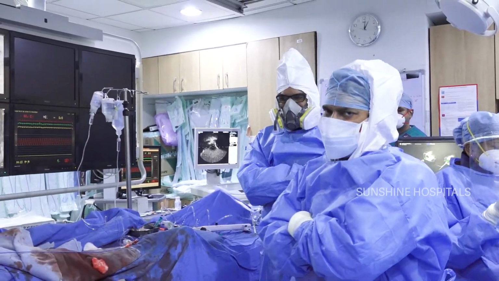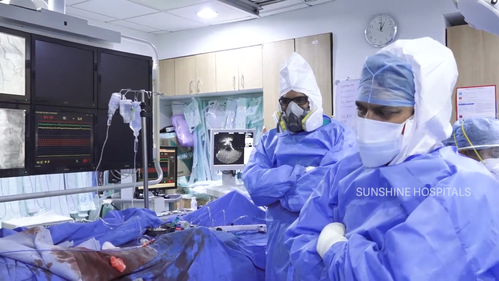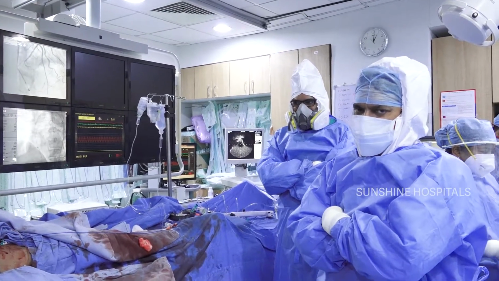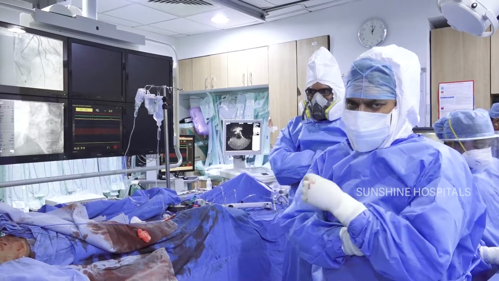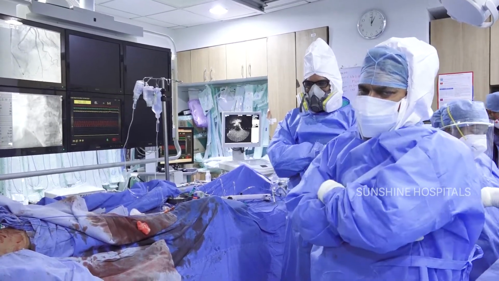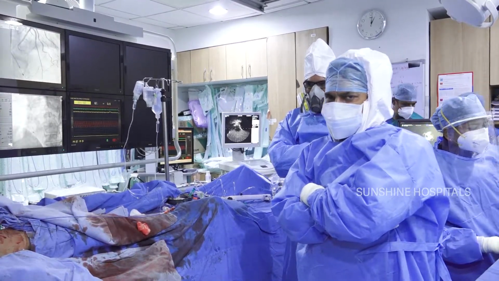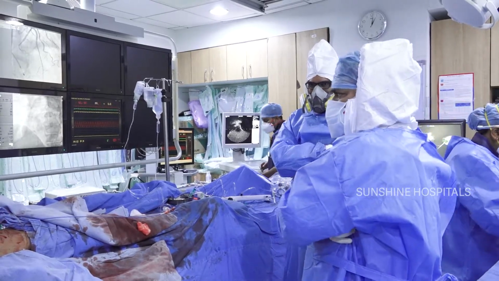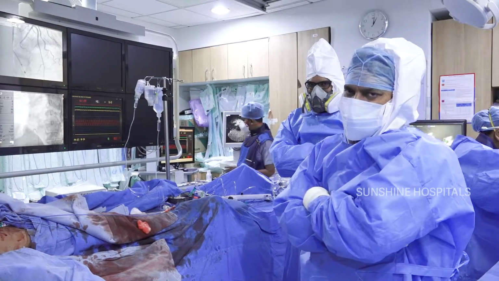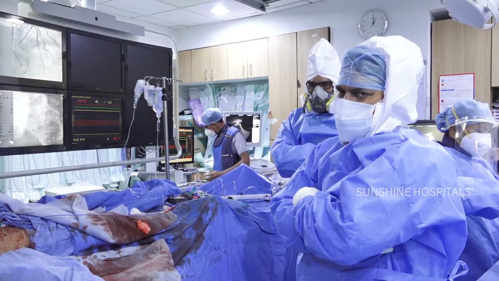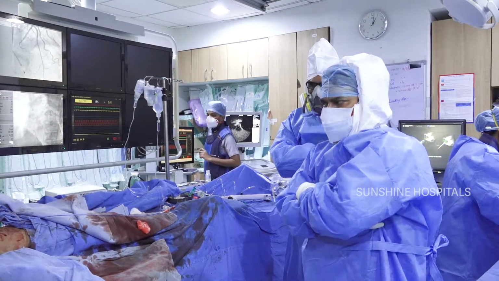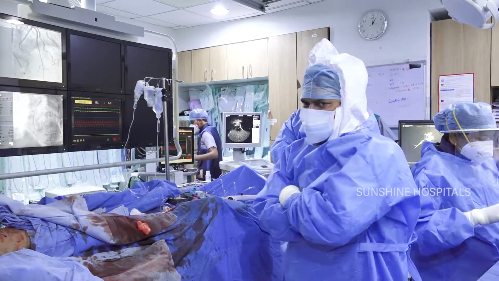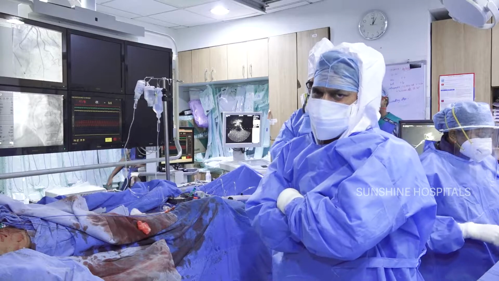Initially we thought we'll do it from the right radial, 80-year-old male, but because of the calcified, slightly abnormal location of the ostium of the left main, we were unable to engage with various catheters. We tried Amplatz 1 and 2, we tried JL catheter, EBU, XB. So there was no proper alignment. That's the reason we changed it to the femoral approach.